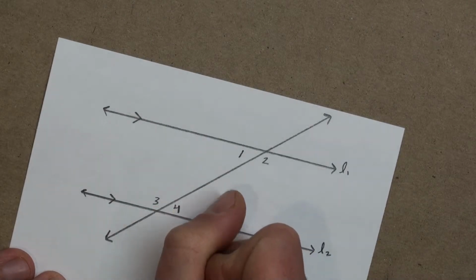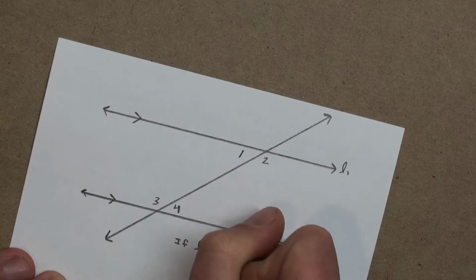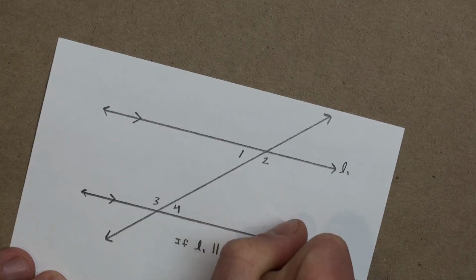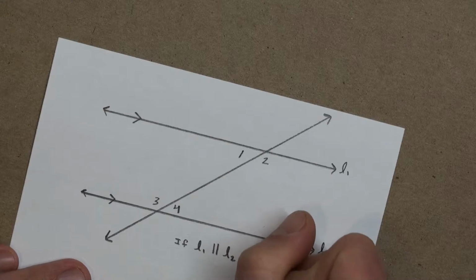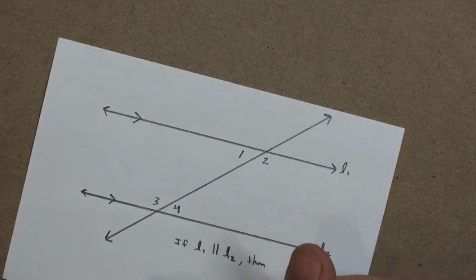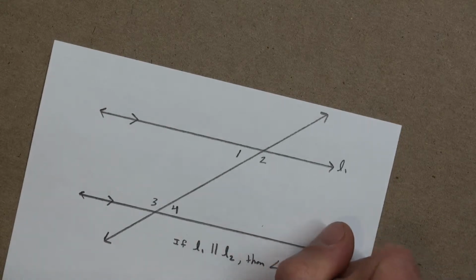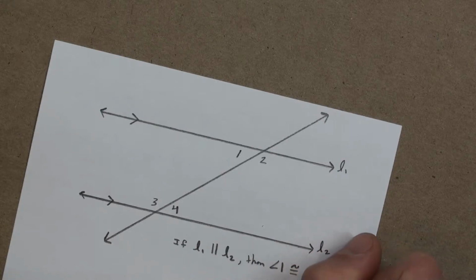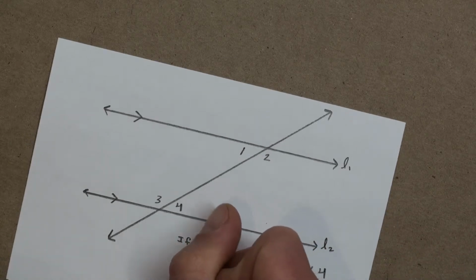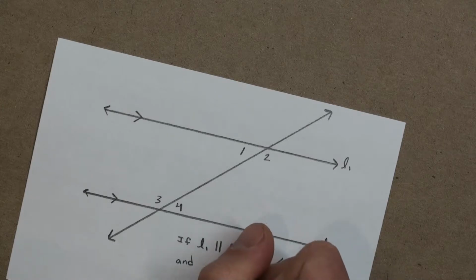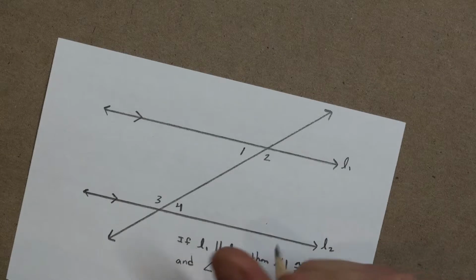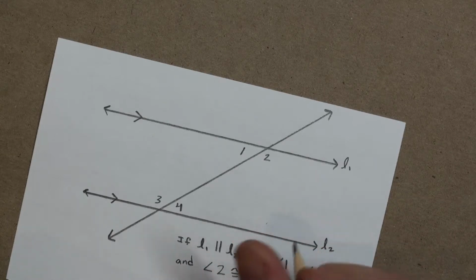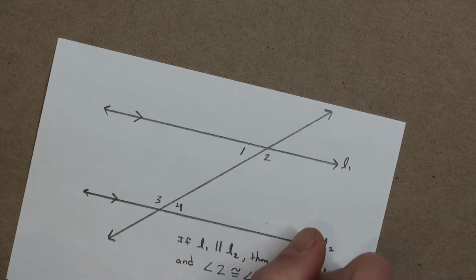So if L1 is parallel to L2, comma, then angle 1 is congruent to angle 4, and angle 2 is congruent to angle 3.